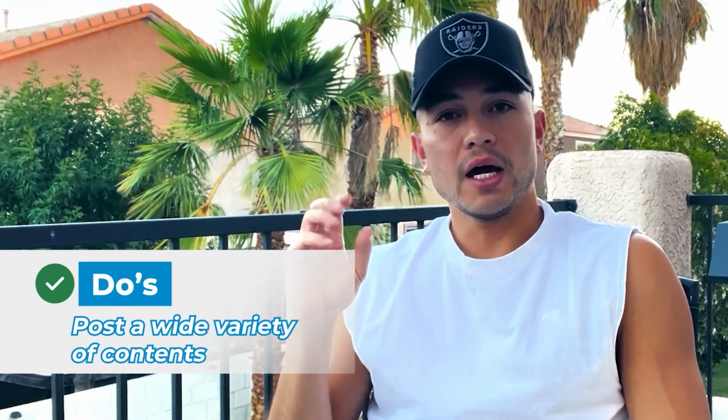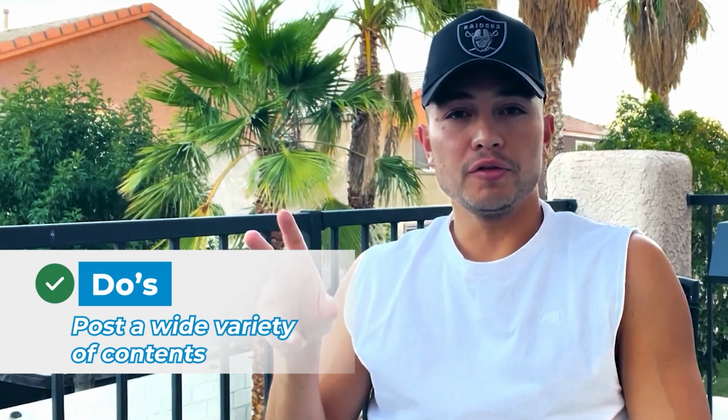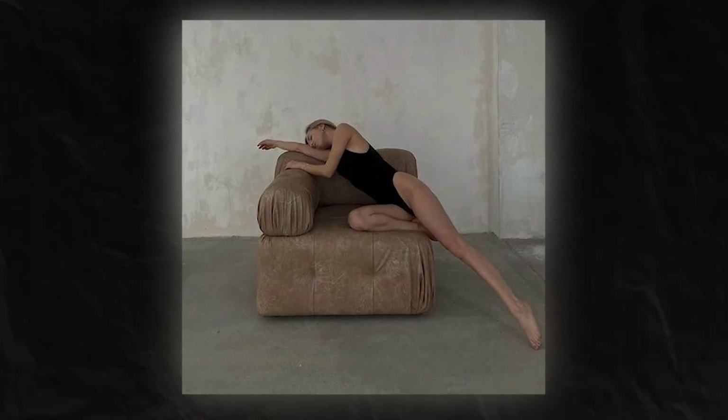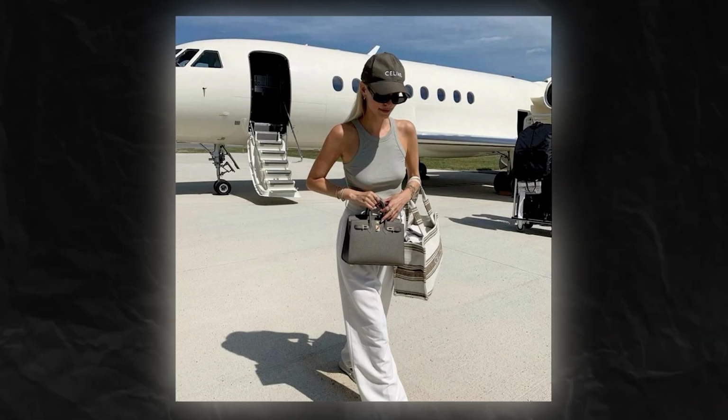So you also want to have a wide variety of photos that everyone can tell have been taken by you for yourself, right? So content in the bedroom, content on the couch, content in the backyard, content at the park, content while you're traveling, all these different things that make you seem like a normal person or the girl next door, which we talked about in the girl next door strategy video that I'll link above right here.